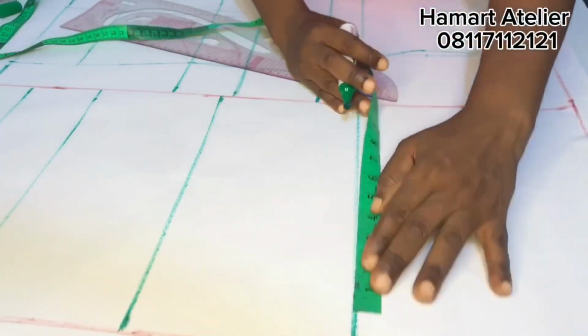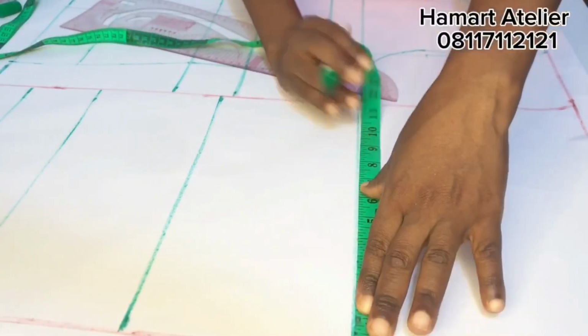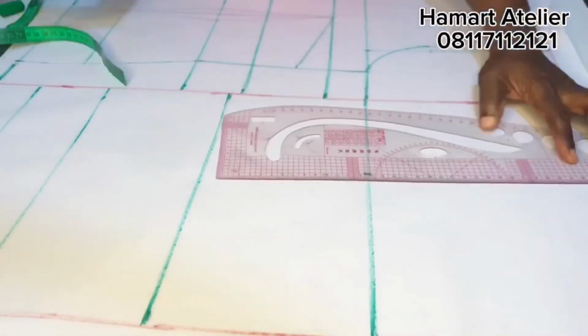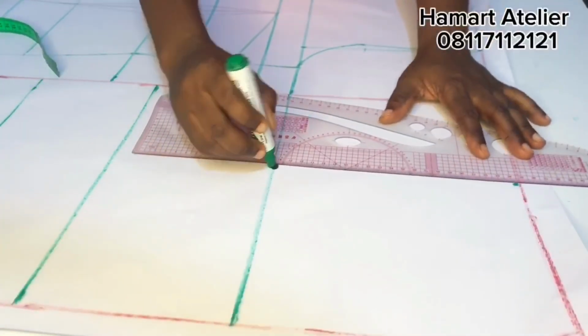So we have all our horizontal lines like that. The next thing is to get the armhole line. We want to mark 7 inches here for the shoulder. Remember, the shoulder is 7. 14 divided by 2 gave us 7. So I'll mark it straight.